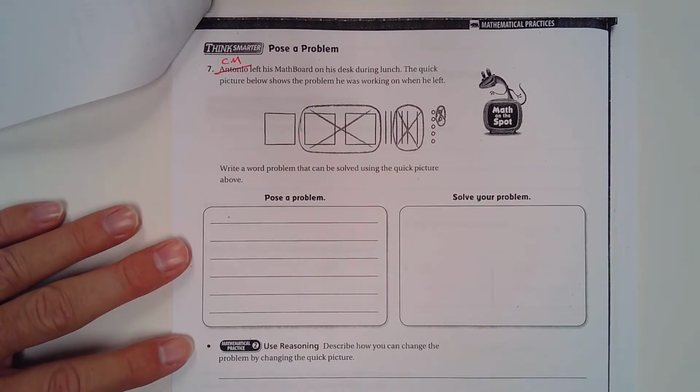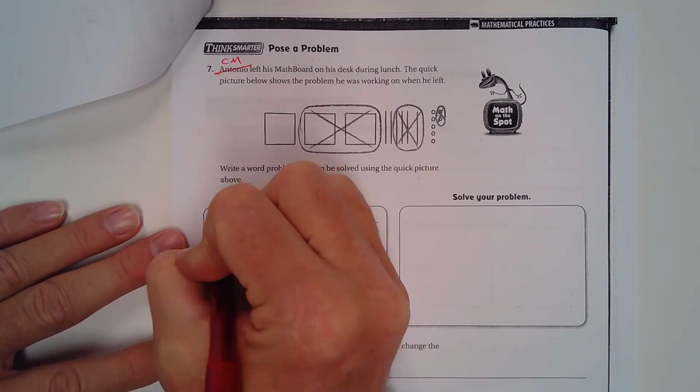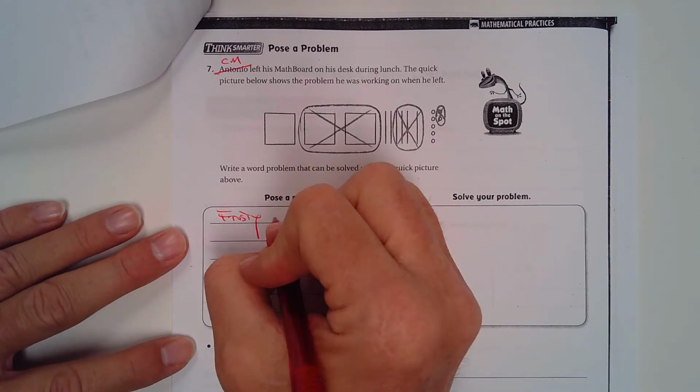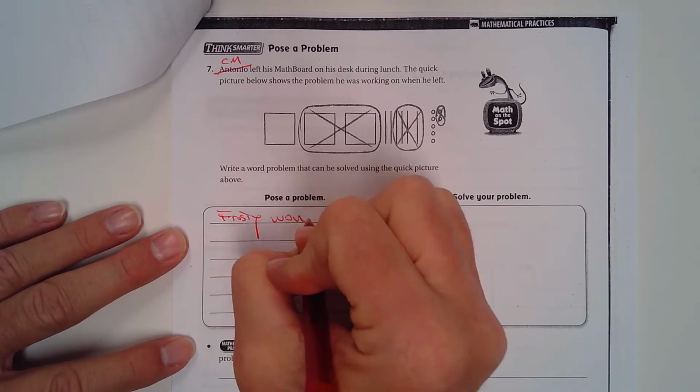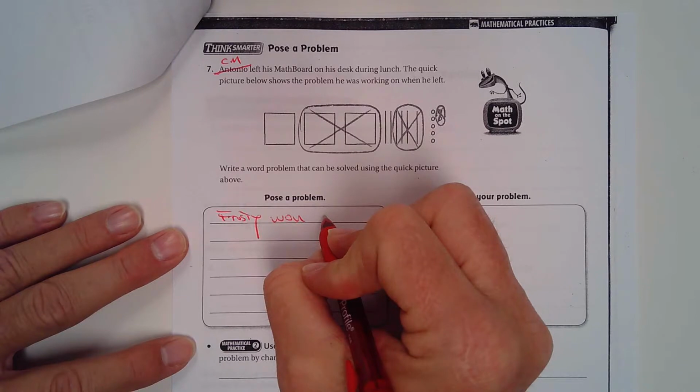Well, let's do this. I'm going to pose a problem. So let's see here. CM. Let's say Frosty has won, let's see here.